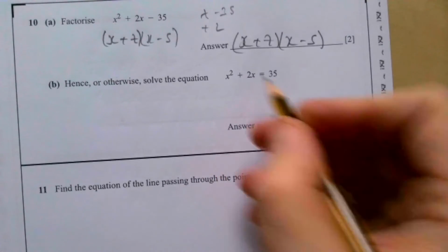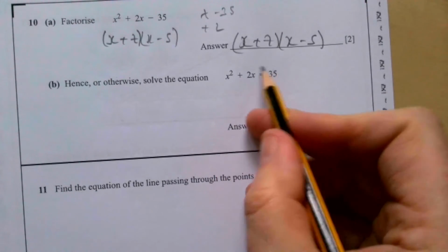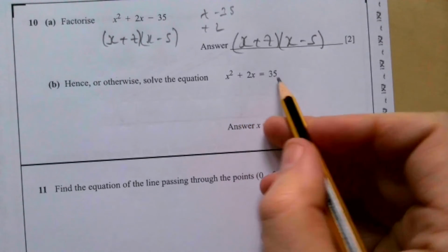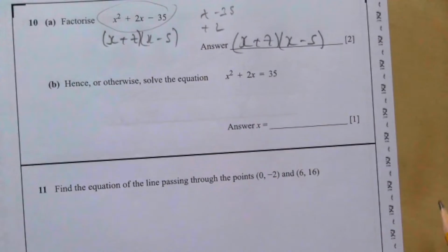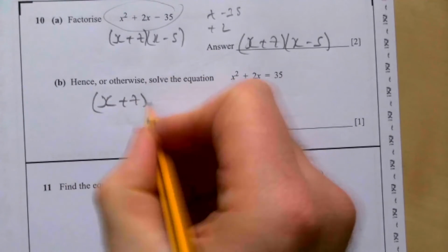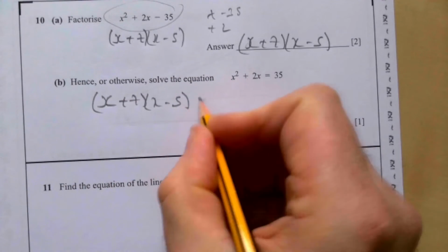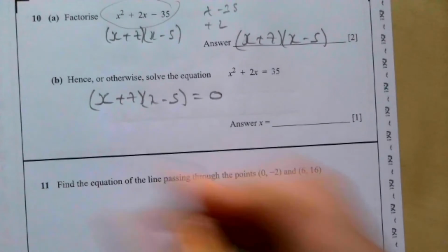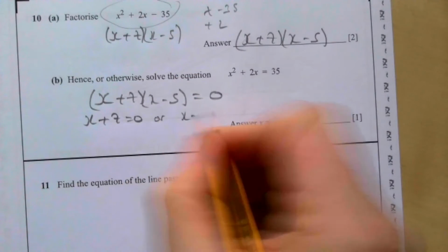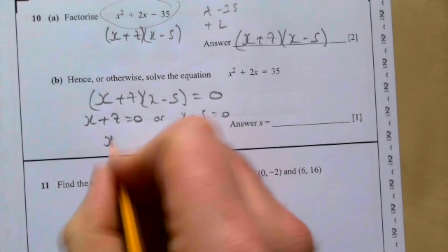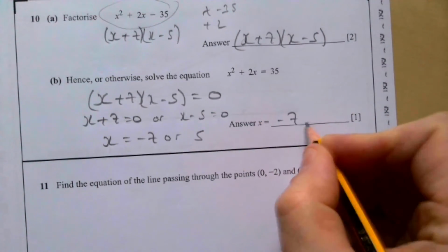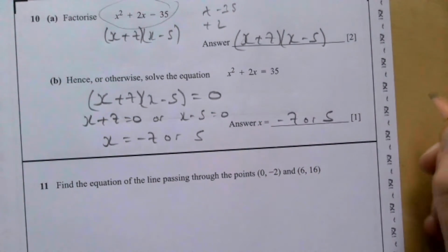Hence or otherwise solve this equation. So the way we solve quadratics is to get everything to one side. That gives us x squared plus 2x minus 35, which is just exactly what we had up here. So we can effectively then go x plus 7 times x minus 5 equals 0. And that means then x plus 7 is 0, or x minus 5 is 0. And that gives me x is minus 7 or 5. So minus 7 or 5, then are my answers.